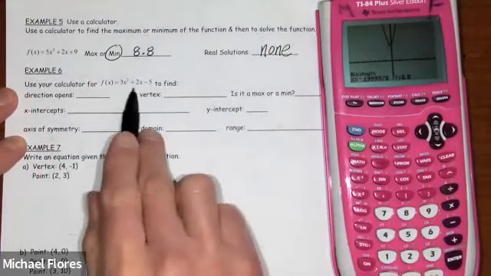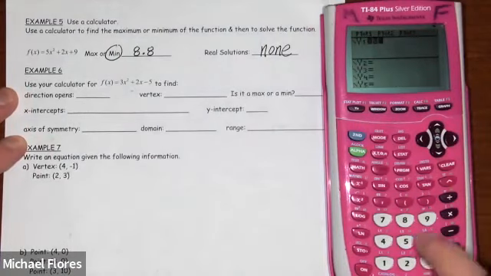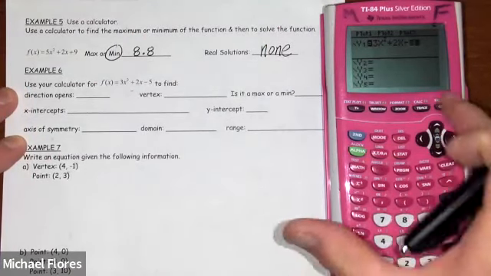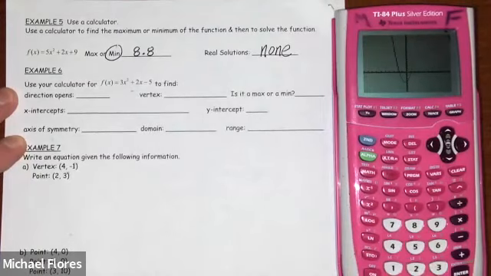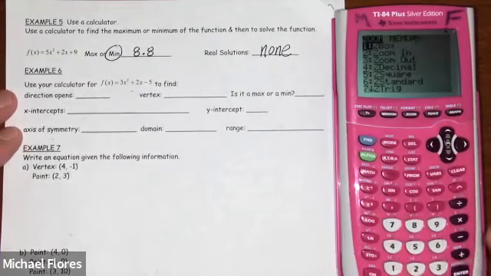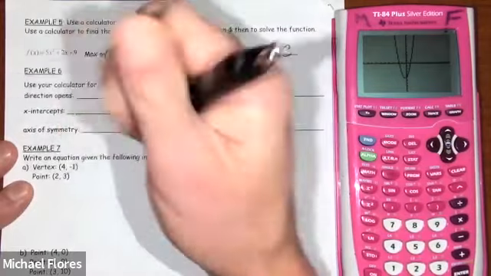Now, use your calculator for this function here. So let's put that function in. Graph it. I like my window to be adjusted back to the standard setting. So zoom 6 takes you back to the standard setting. The direction this opens, this is opening up. We can tell by looking at the graph.